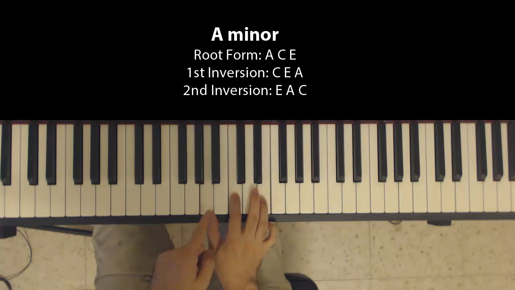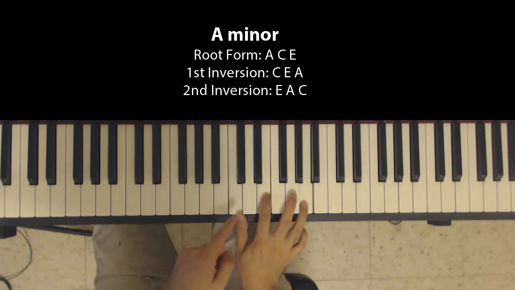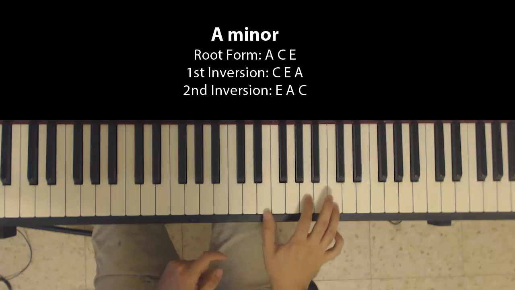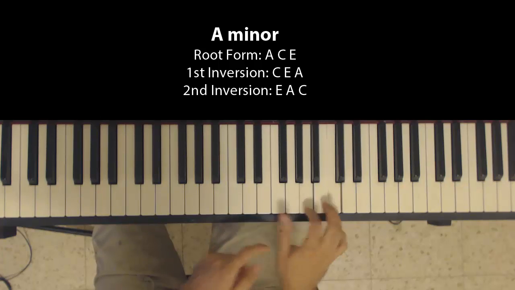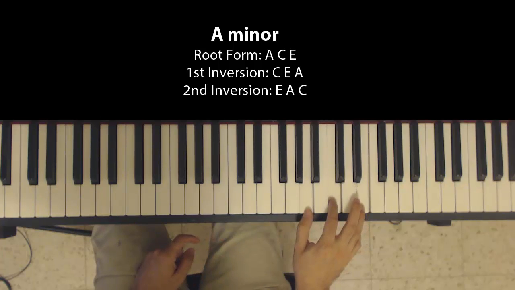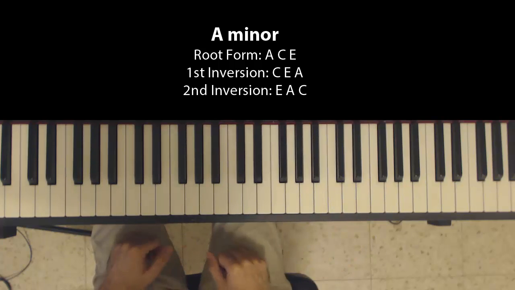Same goes for A minor. A minor in its root form has A, C, and E. The first inversion has C, E, and A. Second inversion, E, A, and C. And then back to A, C, and E. All of them have A, C, and E, but in different orders.